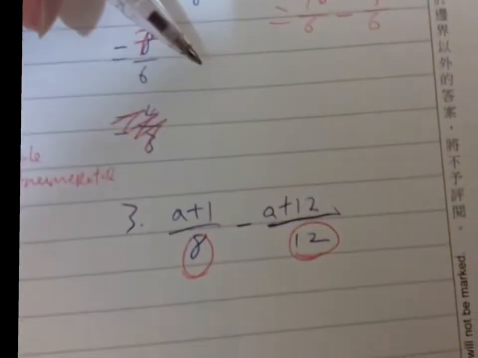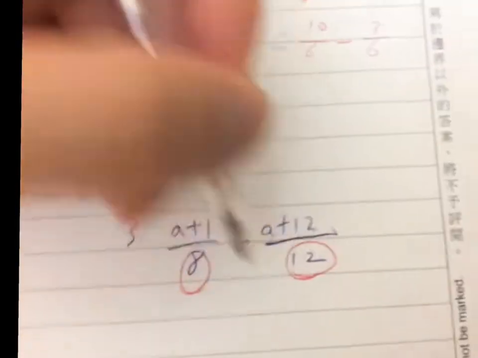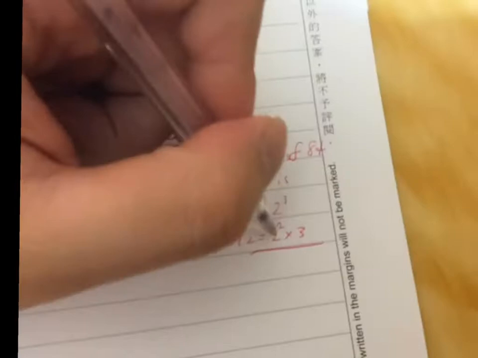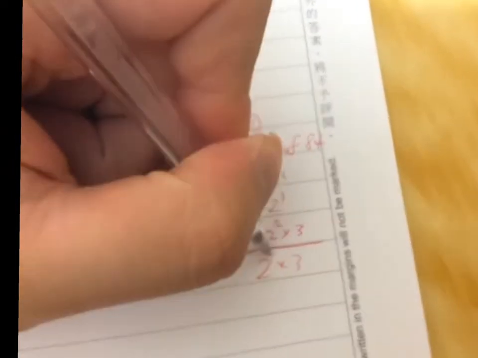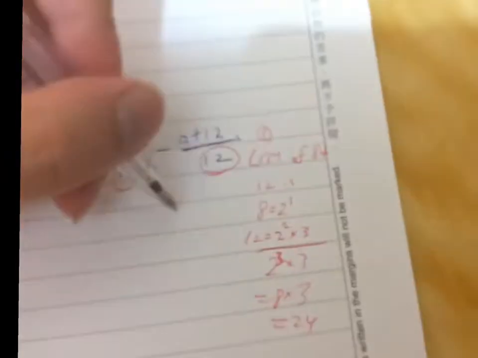Number 3. The denominators are 8 and 12. You have to find the LCM first. The LCM of 8 and 12, this is the first step. 8 is 2 to the power 3. 12 is 2 squared times 3. So it will be 2 to the power 3 times 3, so it will be 8 times 3 is 24.